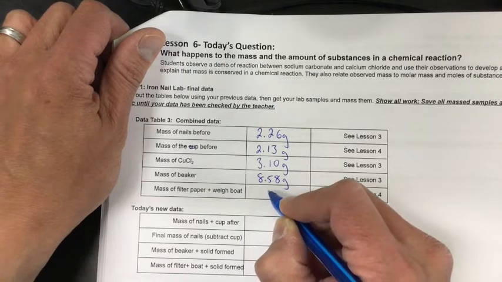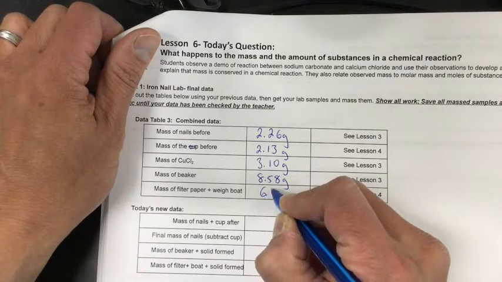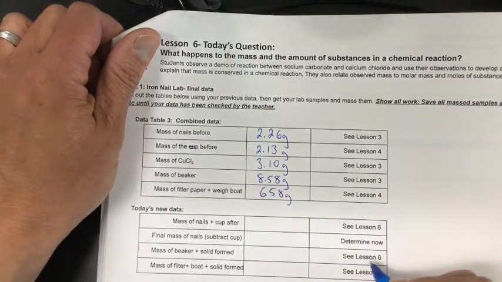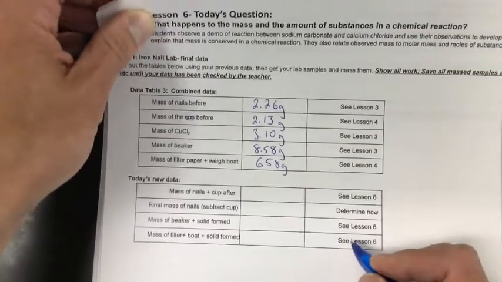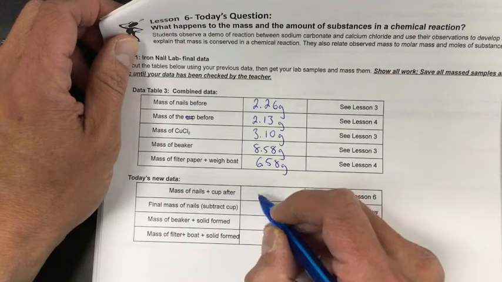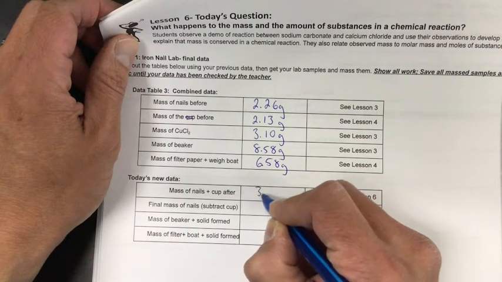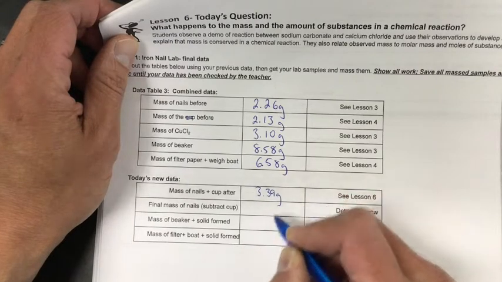And then afterwards, we measured the nail and the cup, and that was 3.39 grams.